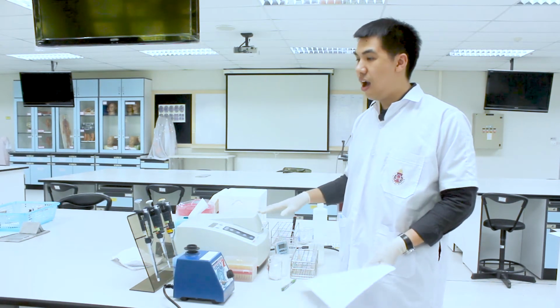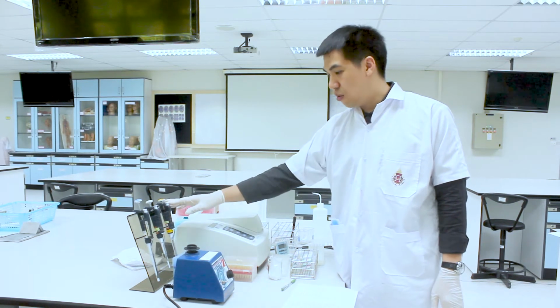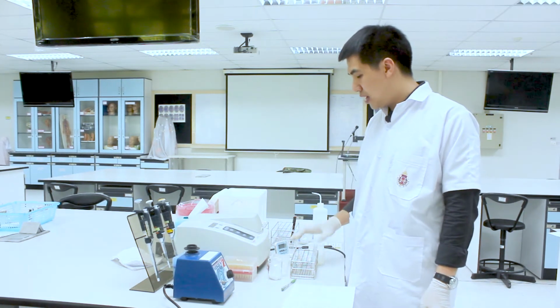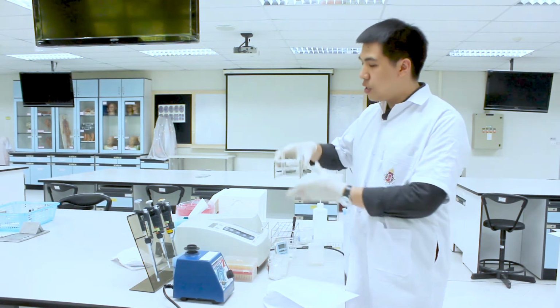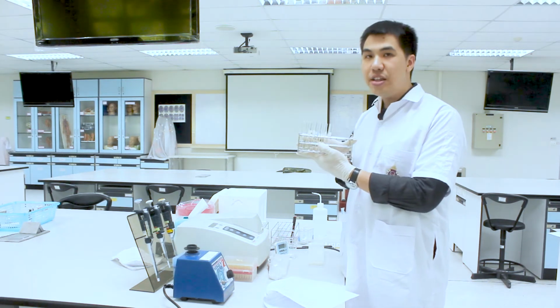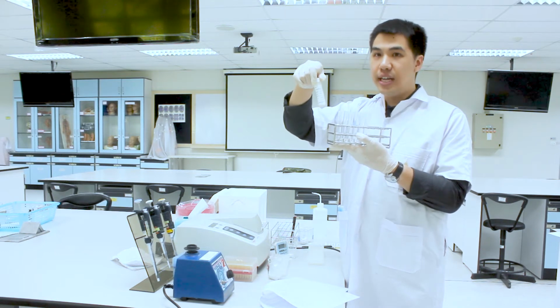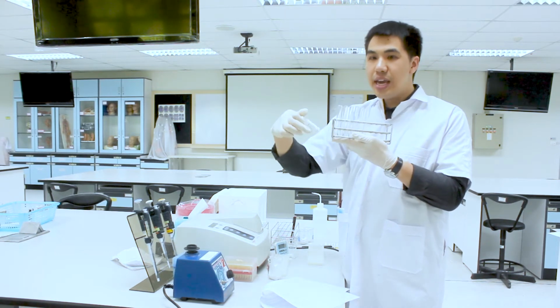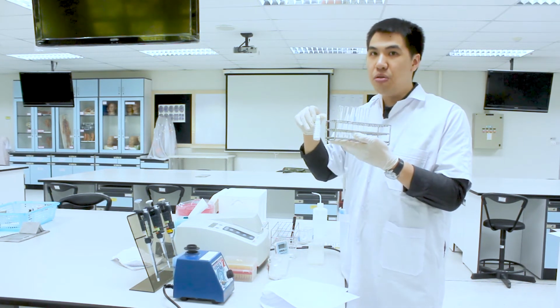The equipment and consumables for this laboratory are the same as laboratory 3: you have the spectrophotometer, the vortex for mixing, the autopipette, and tips for the autopipette. The first step is to prepare 6 test tubes like this. Then you add the cholesterol oxidase reagent into each tube, and the volume is just 1 ml.